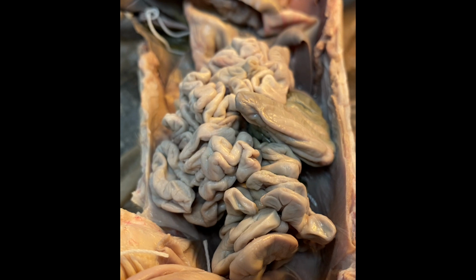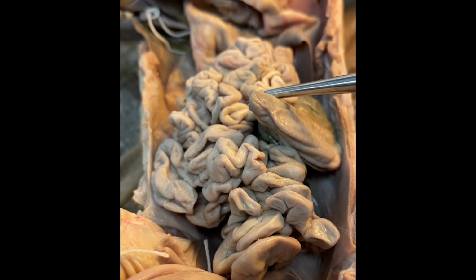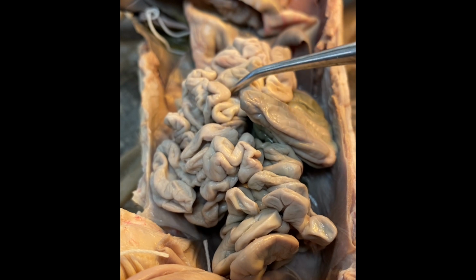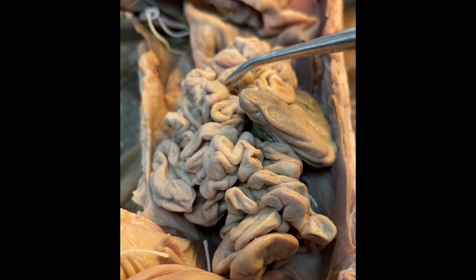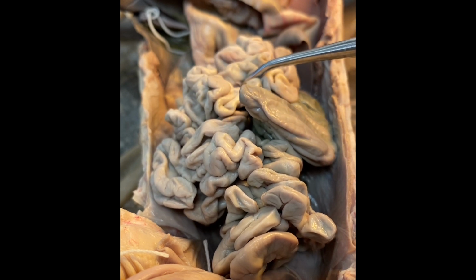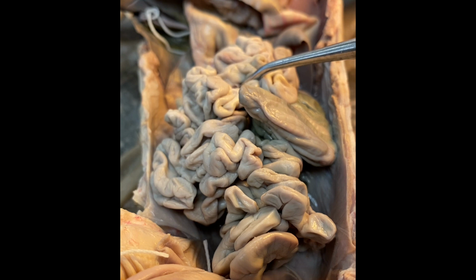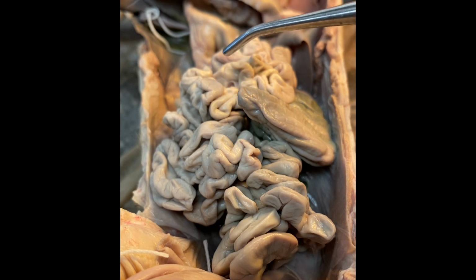Now we are looking specifically at the intestines, and the very tightly coiled portion of the intestines is the small intestine. The small intestine is longer than the large intestine, but it has a smaller diameter. The small intestine is also broken into 3 regions, which include the duodenum, which comes directly from the stomach, and then it goes into the jejunum and then into the ileum.